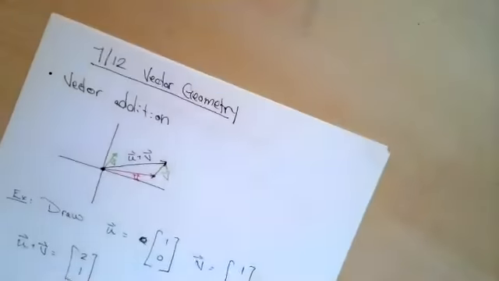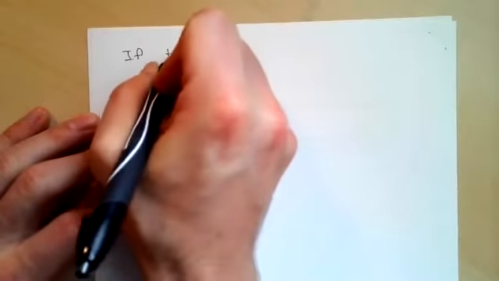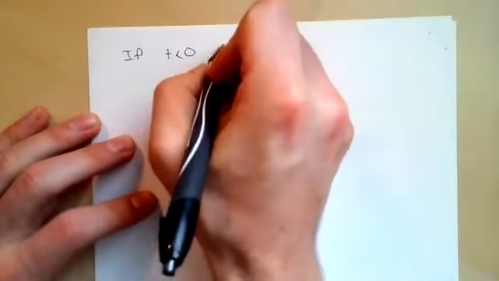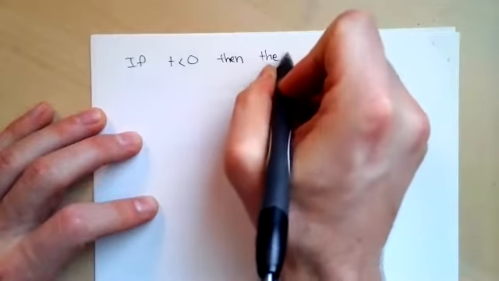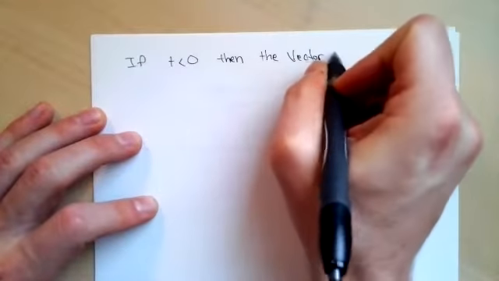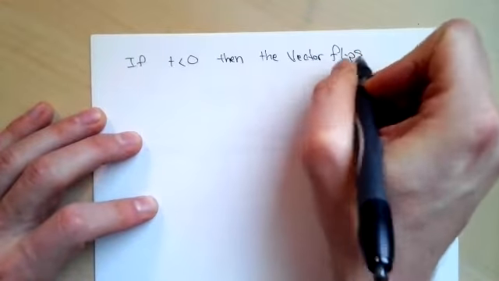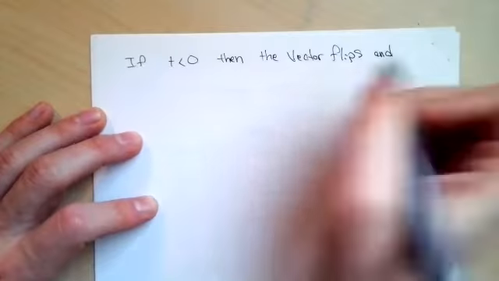If t is negative, then the vector flips and scales.